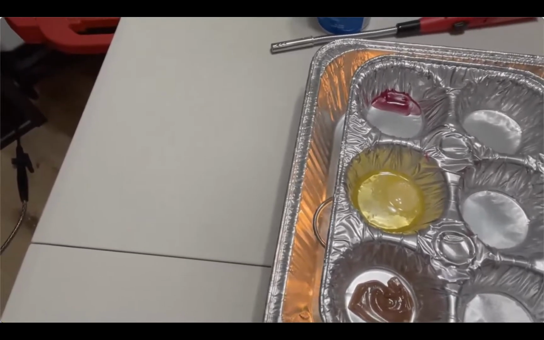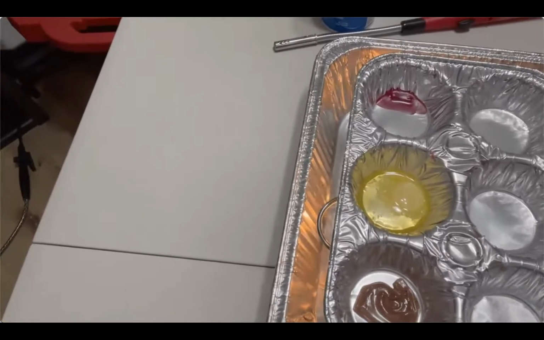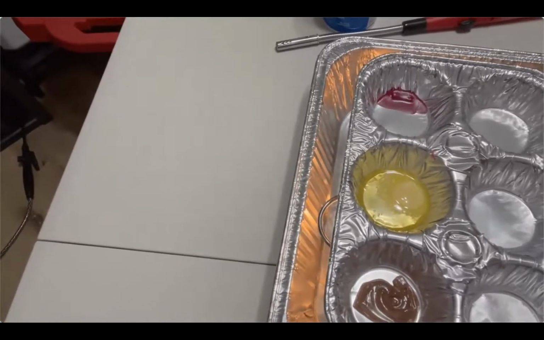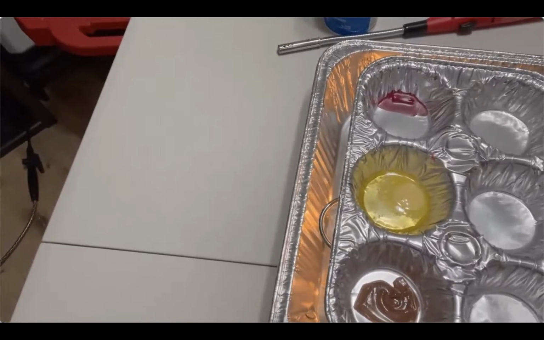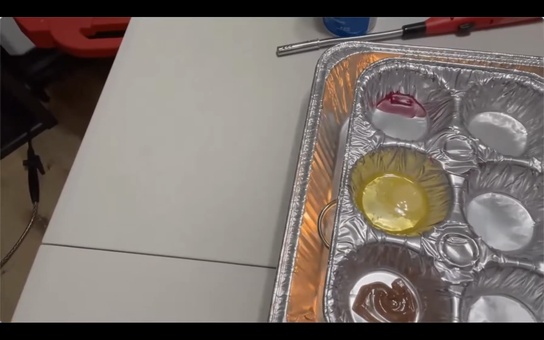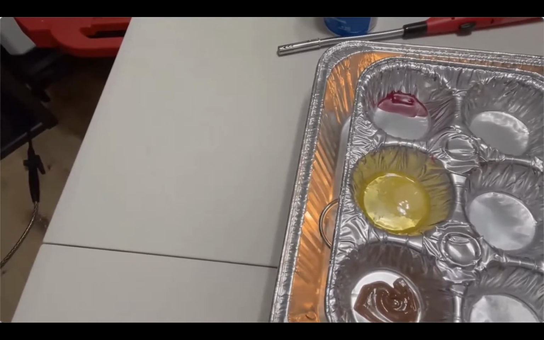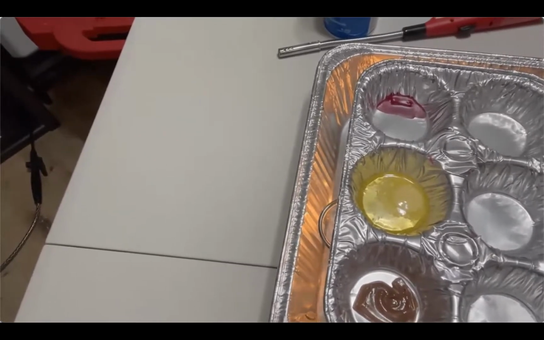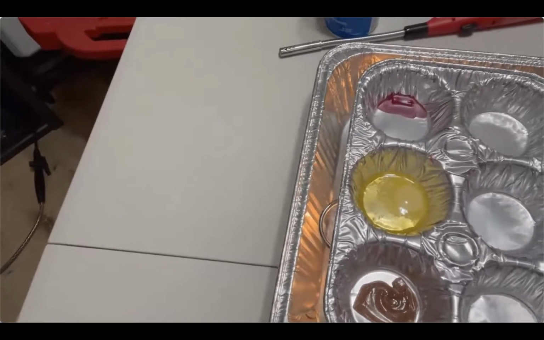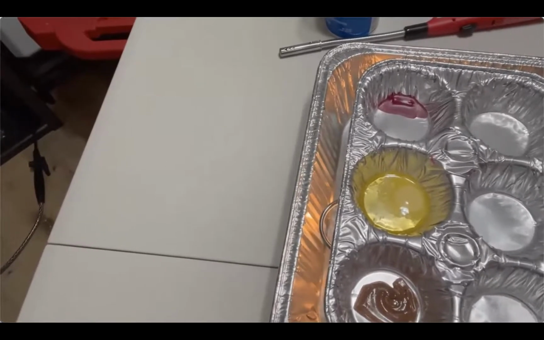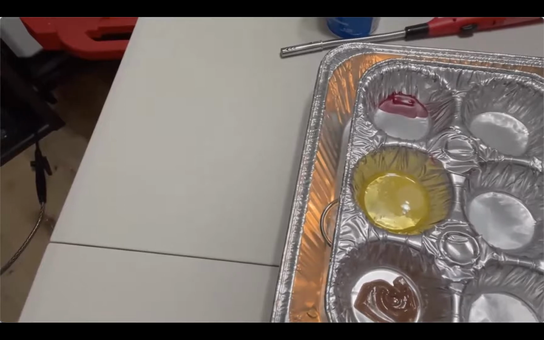So what I'm noticing too is a change in the butter's color. The color of the butter used to be more of a very solid yellow. Now it's more of a very clear, see-through yellow still, but more see-through color.